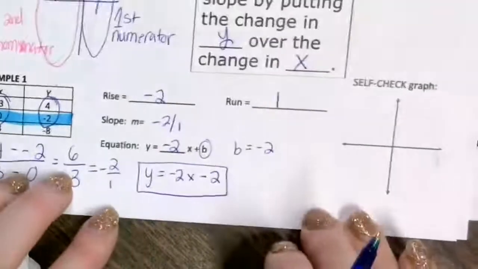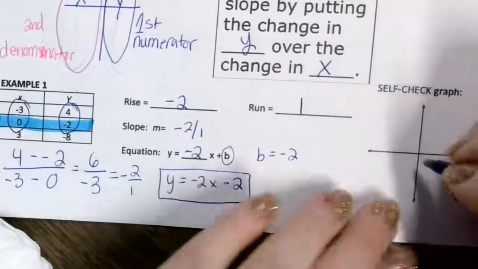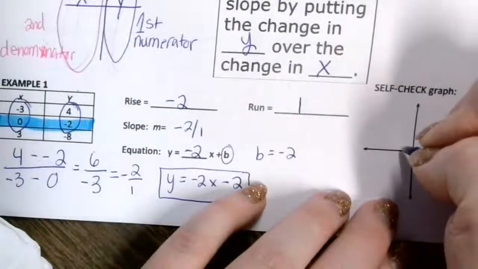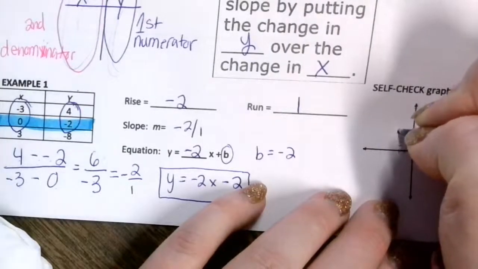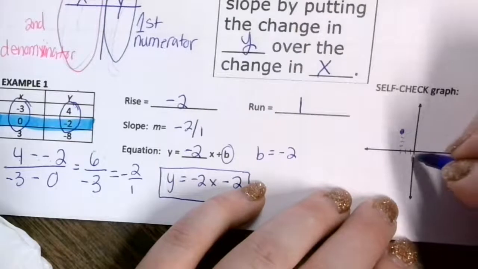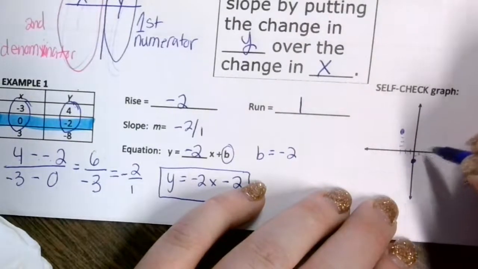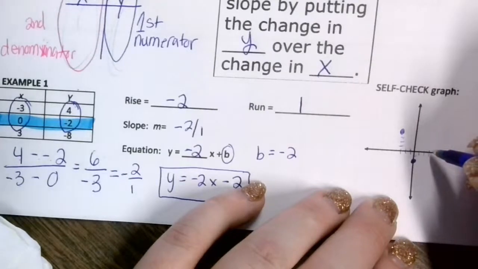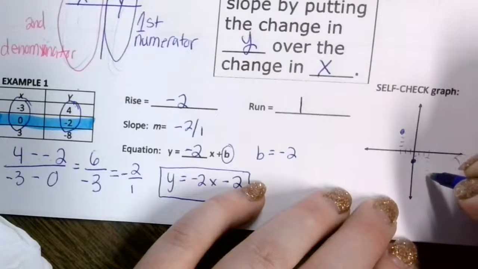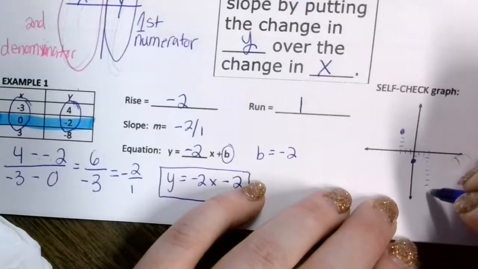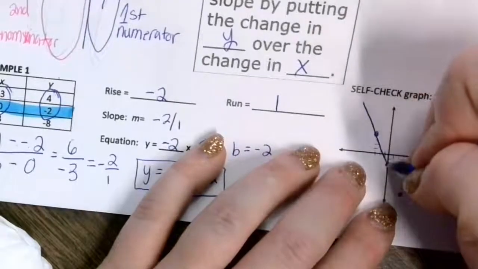So we're going to check this by graphing. I'm going to graph the point negative 3, 4. So 1, 2, 3, 1, 2, 3, 4. Then I'm going to do 0, negative 2. Then I'm going to do 3, negative 8. So 1, 2, 3, 4, 5, 6, 7, 8. And then we're going to connect our points.